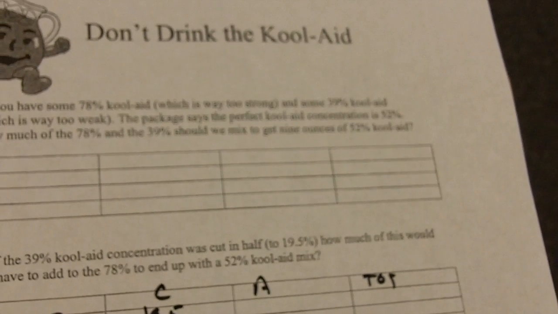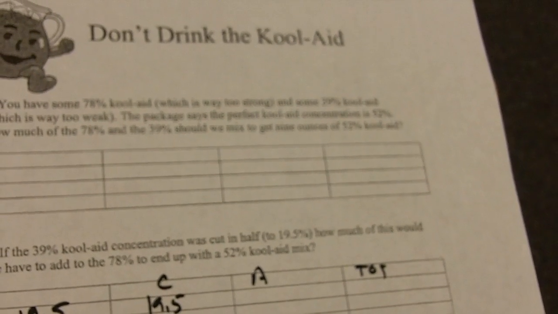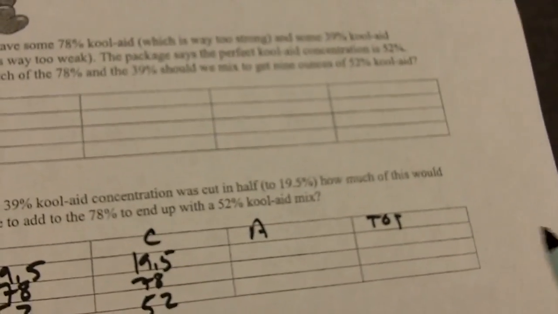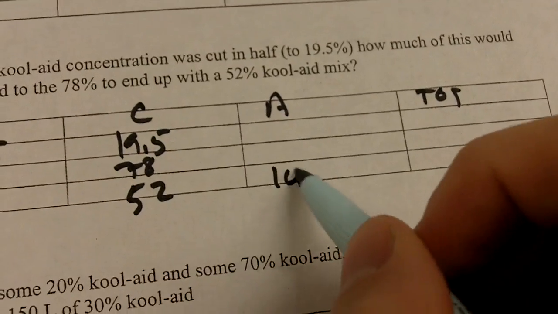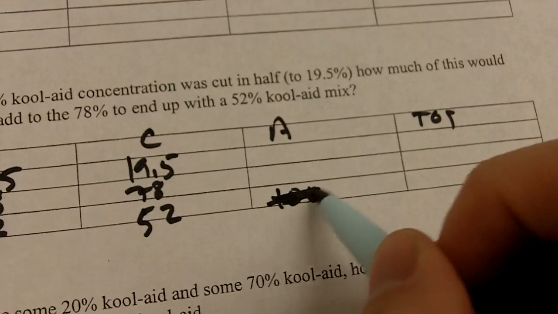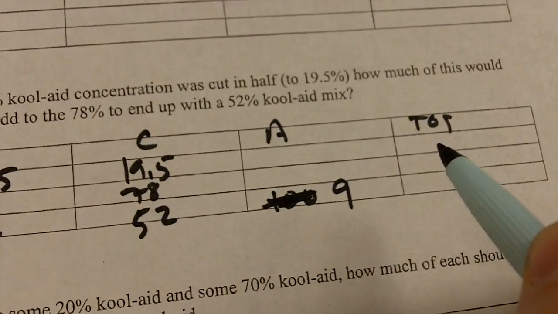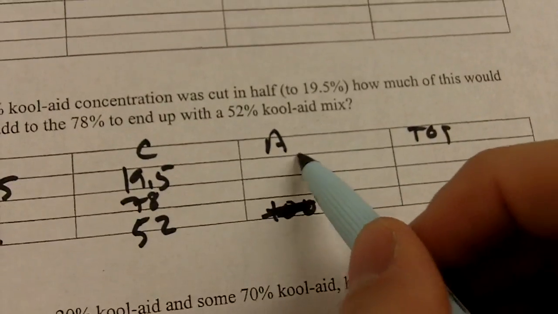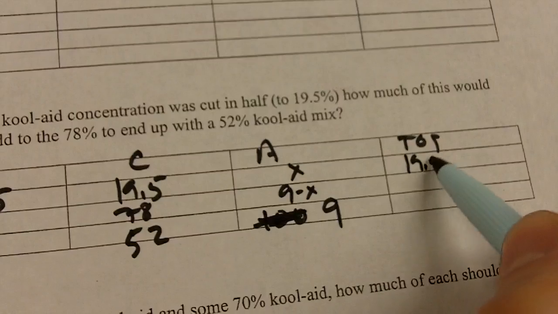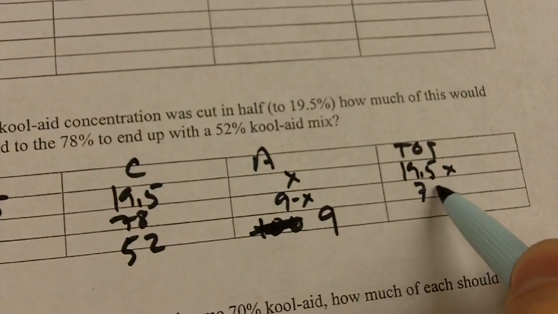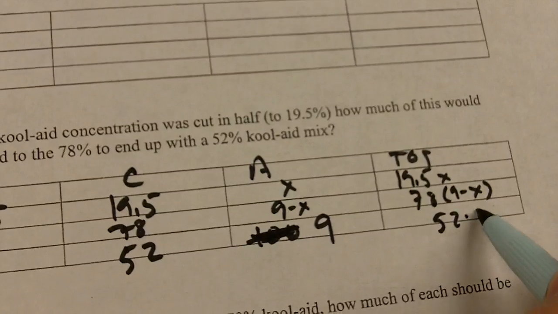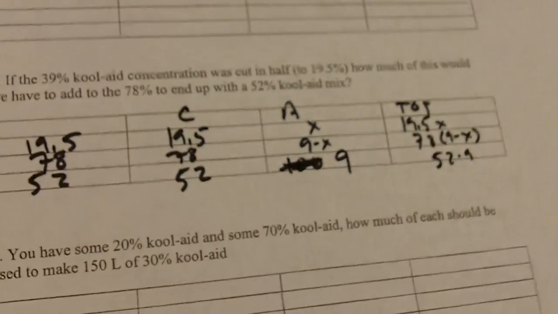We said in that we want a certain amount of this, so the amount, let's just make that 100. Just kidding, let's make that 9, because that's what we did in the experiment today. So we'll make that 9, we'll make this x, we'll make this 9 minus x. Total: 19.5x, 78 times 9 minus x, and 52 times 9. I'm going to go over here and solve that equation now.